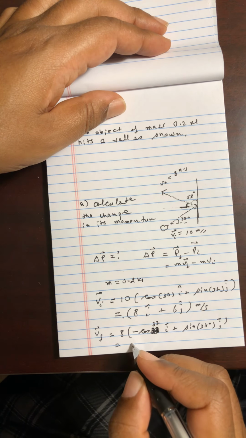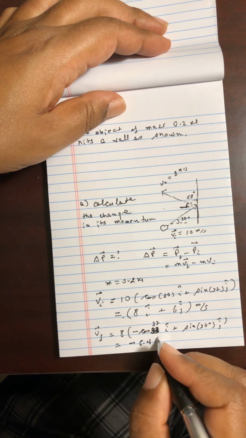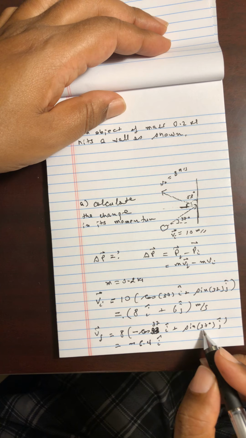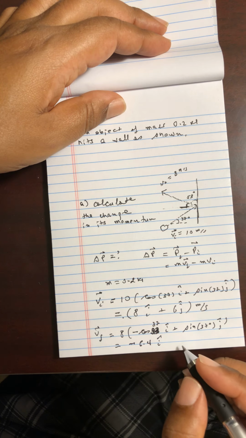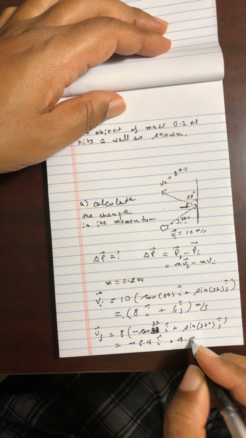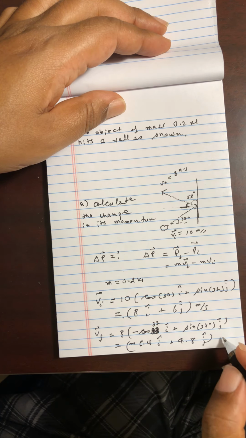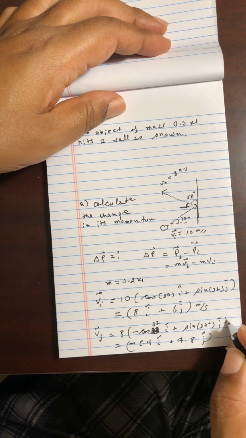Okay, so cosine of 37 is negative 0.8, so it becomes negative 6.4 in the I direction. Sine of 37 is 0.6, so this becomes plus 4.8 in the j direction. All right, and that is meters per second.